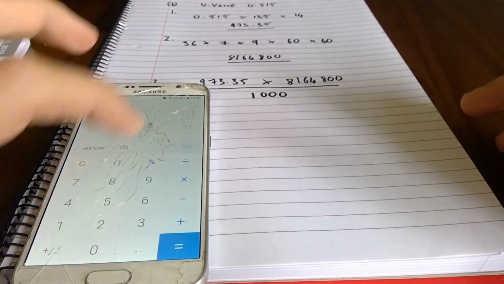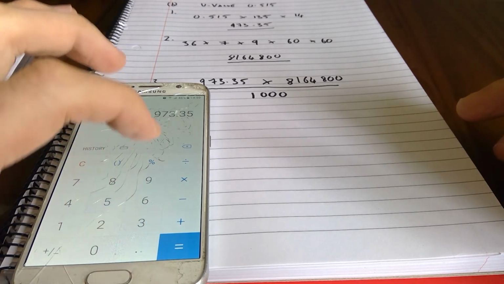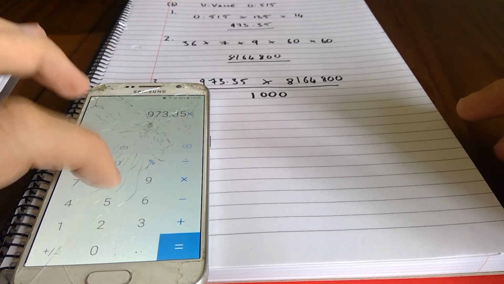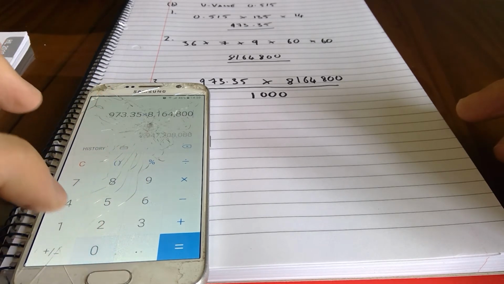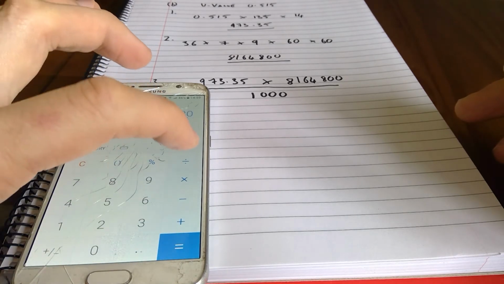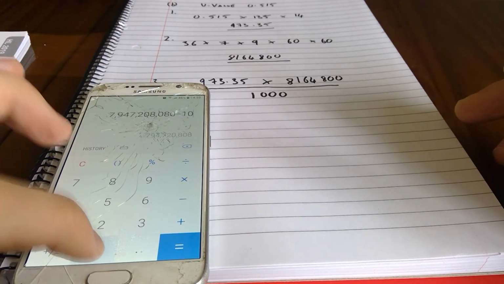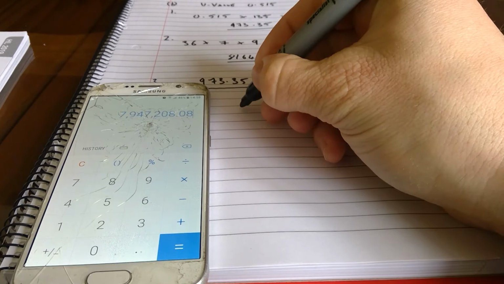So 973.35 multiplied by 8164800. Double check that. Equals there, big number, divided by 1000. And we get 947,208.08.